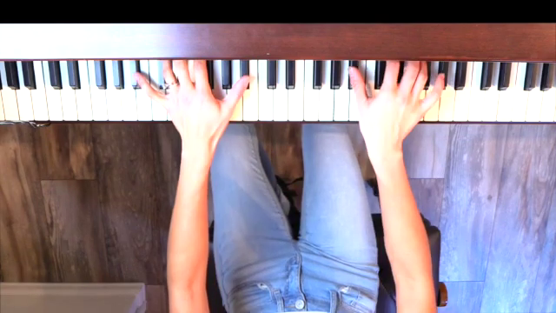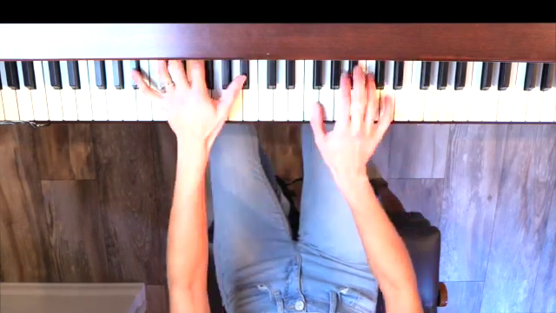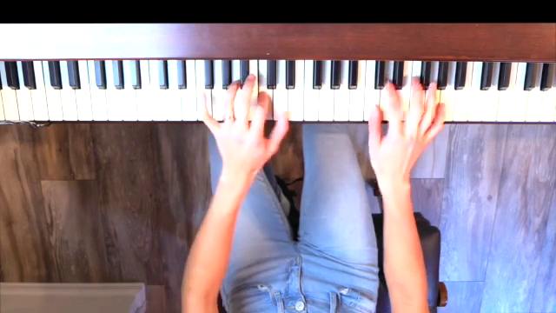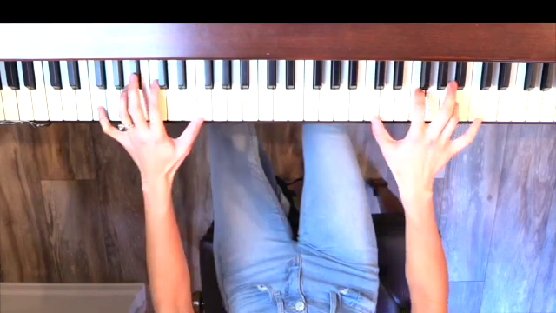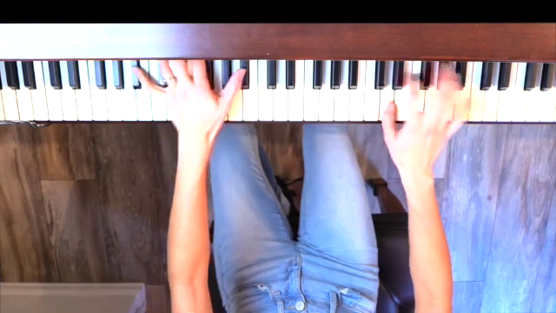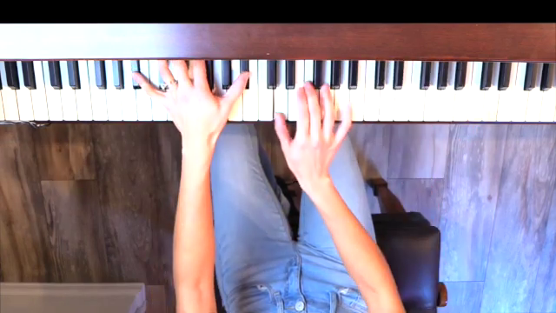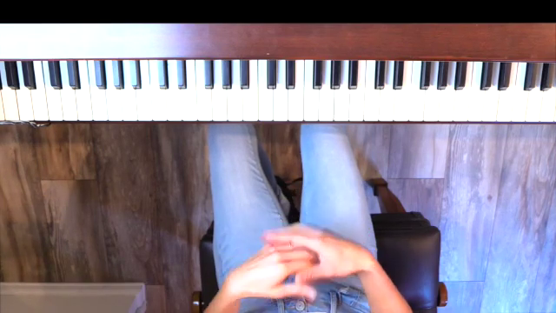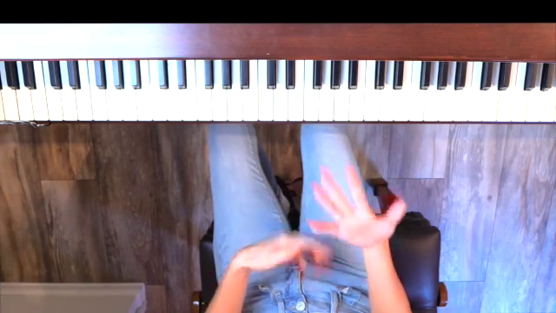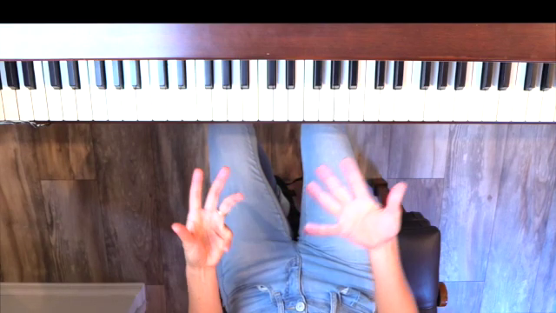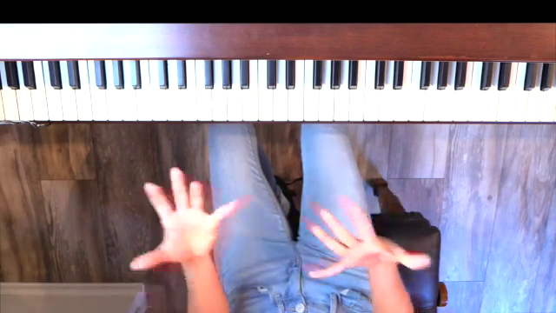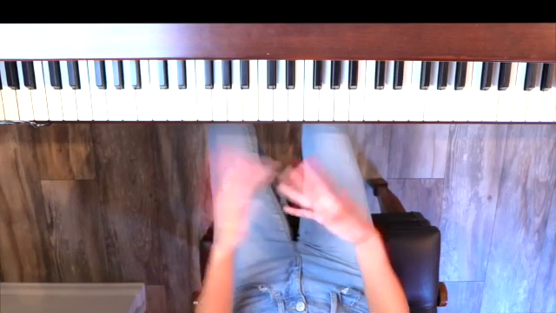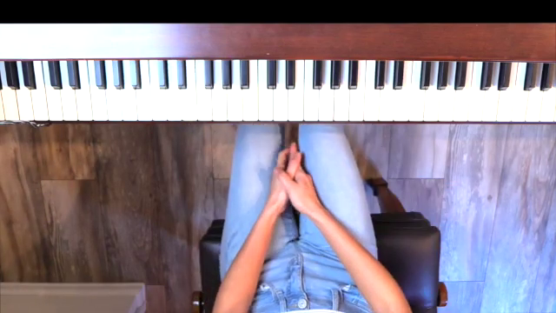Let's see, we can go to any key because I know the keys really well. So the scales are actually part of the deal. If you know the keys, where the flats are, then it's easier for you to find the chords and move a melody from one key to another.